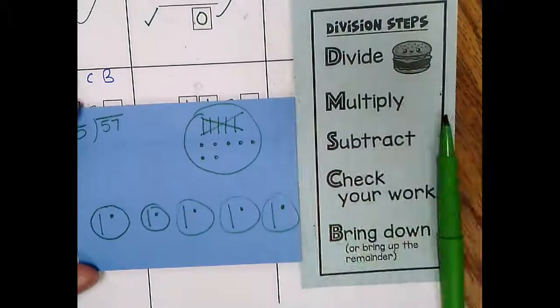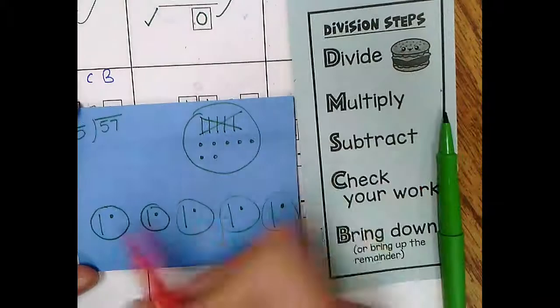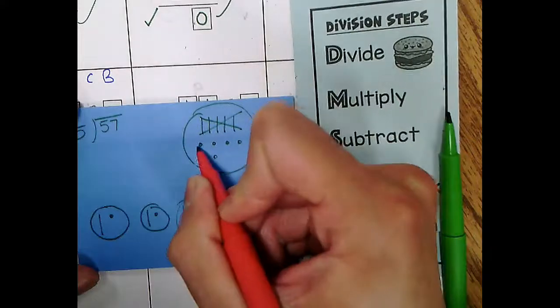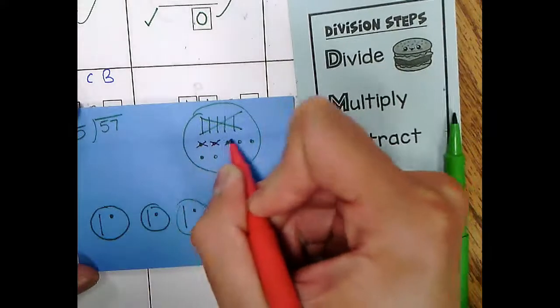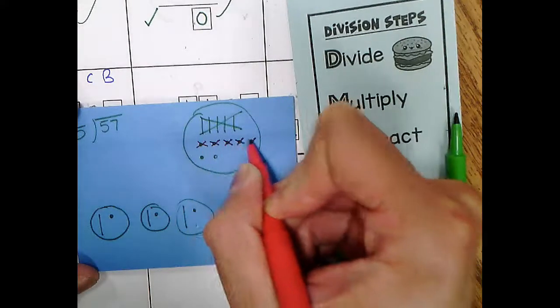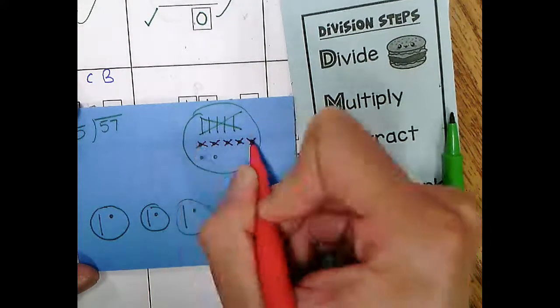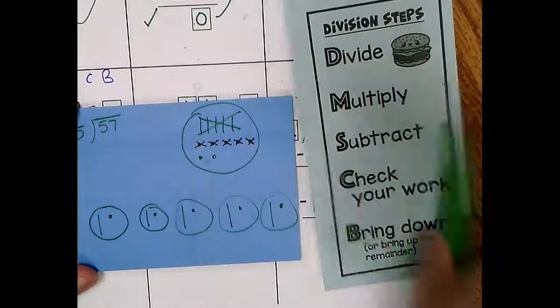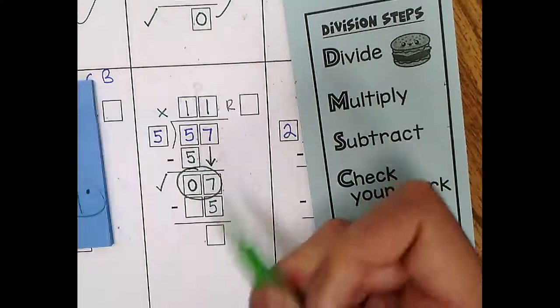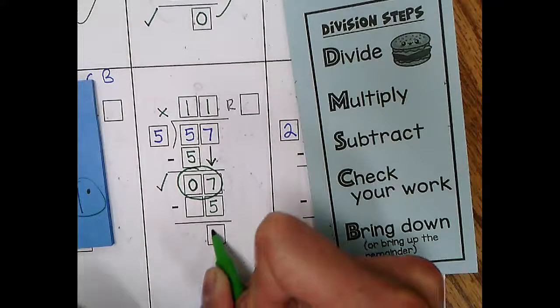So let's go back to my picture. I had 7 in the bowl. I just passed out 5. So you're gone, you're gone, you're gone, and those are gone, right? 5 of them were just passed out. So I'm left with how much? 1, 2. And that should make sense. 7 minus 5 is 2.